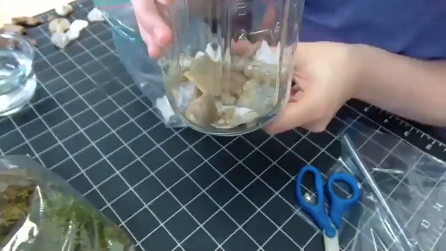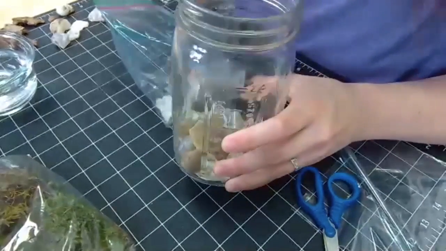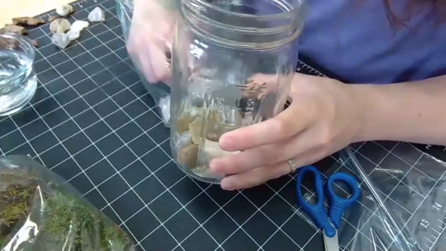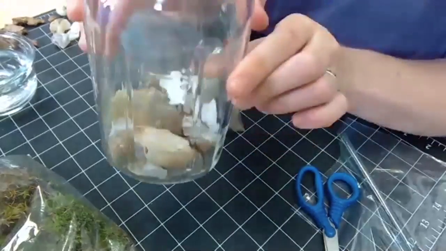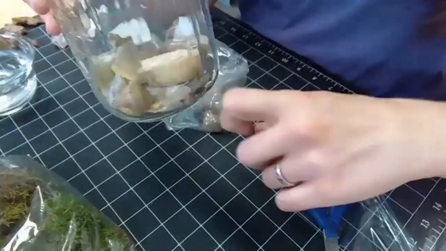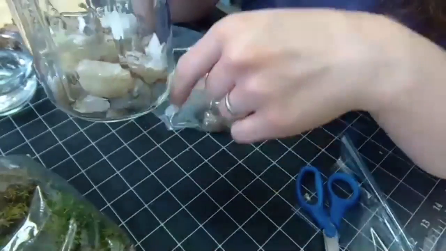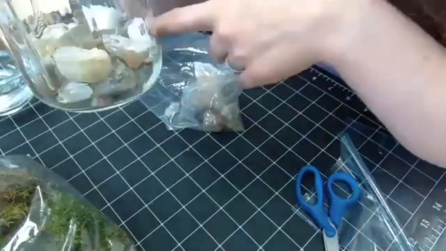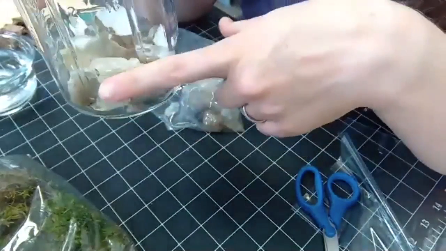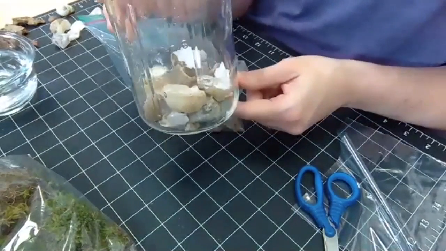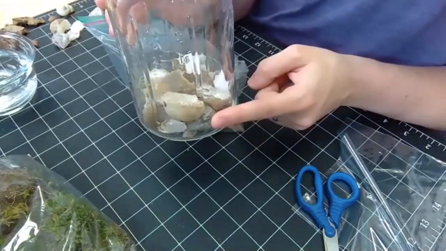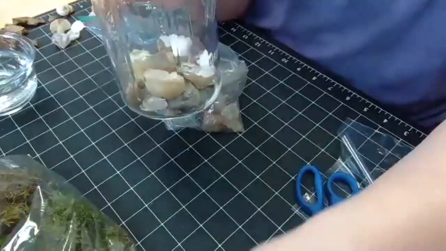Make sure it's more or less flat here. And we don't need a whole lot. It doesn't have to be super tall, but we have maybe an inch or so of our rocks or pebbles or gravel or something at the bottom. And that's again, so when we put water inside of it, our water has a place to gather without touching our dirt.